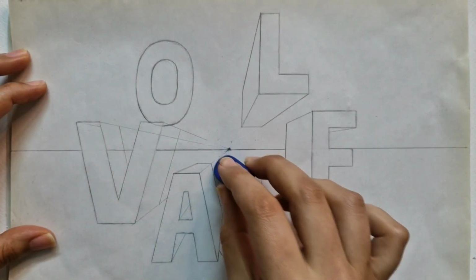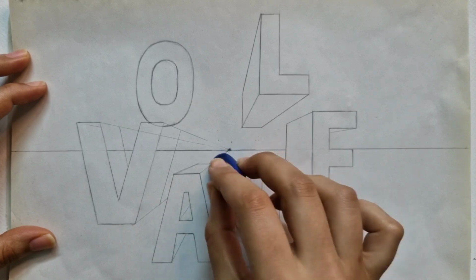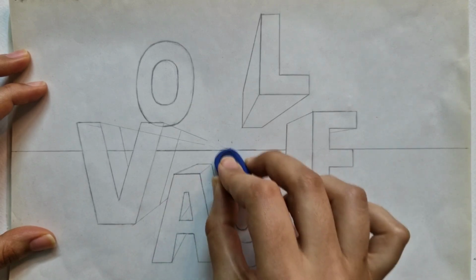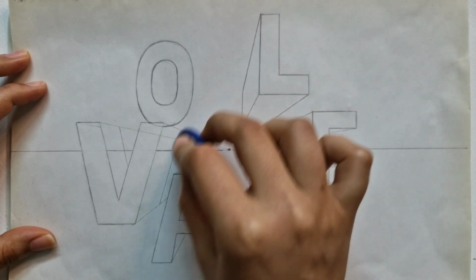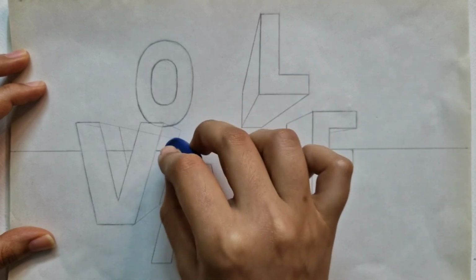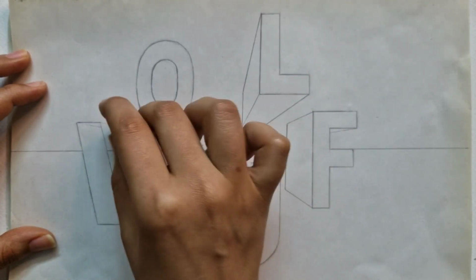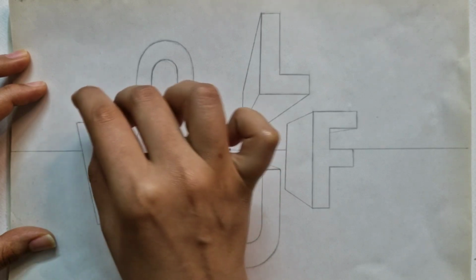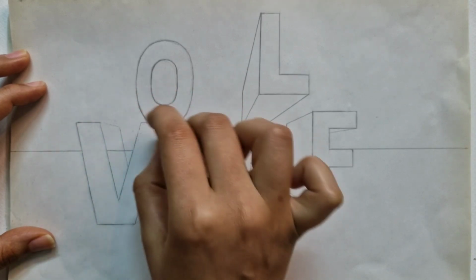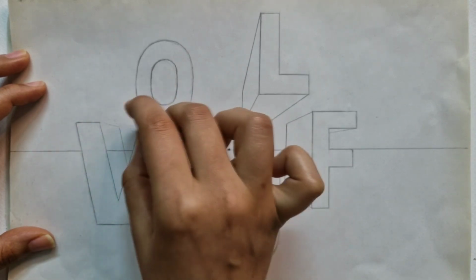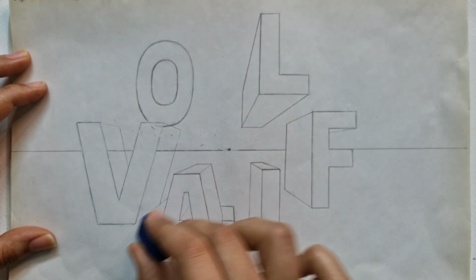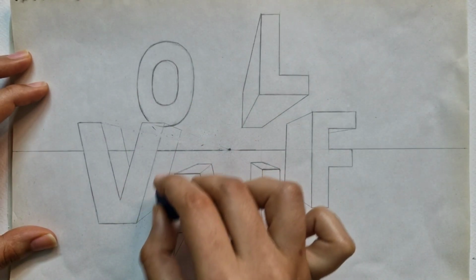After this step, you'll need to erase your guidelines to reveal the finished 3D shape in perspective. While those lines were crucial for creating the shape, they're no longer needed and now only clutter the image. The last step for each shape is to redraw the main outlines that were accidentally erased in the previous step. This will give your shape a more polished and defined look in the end.